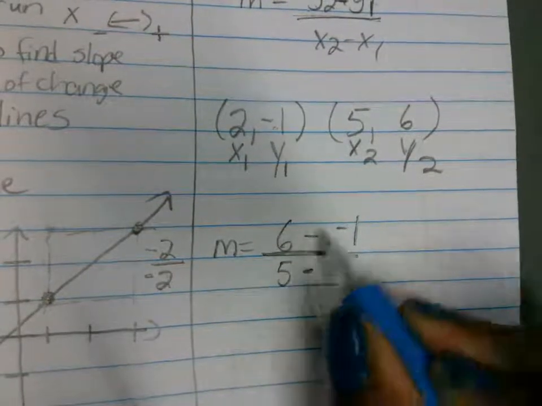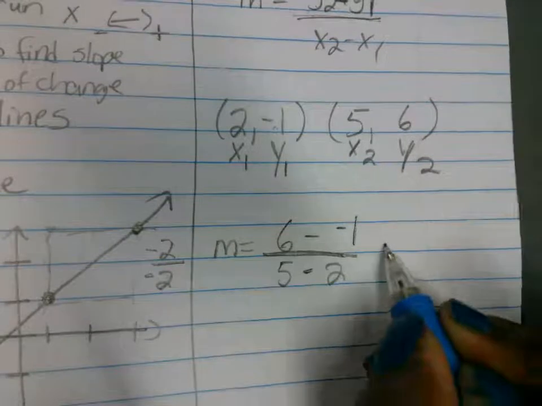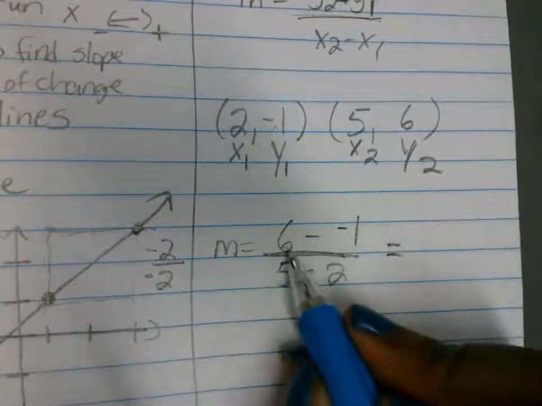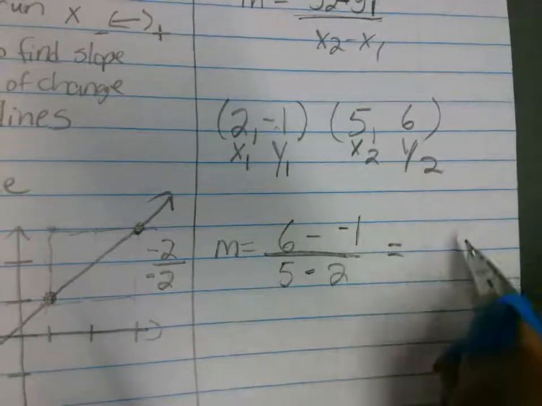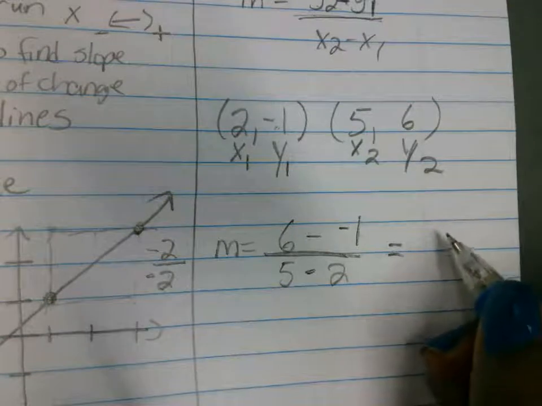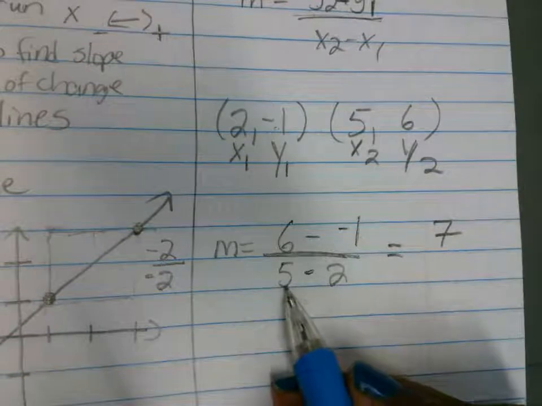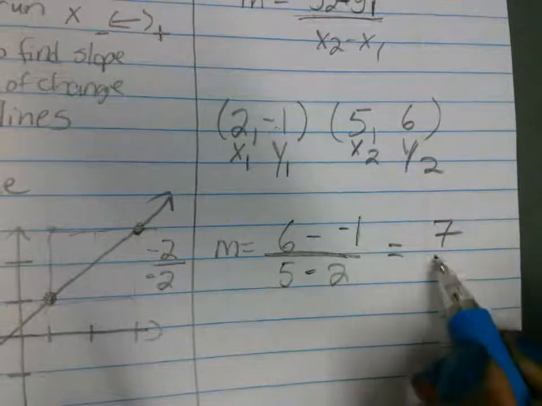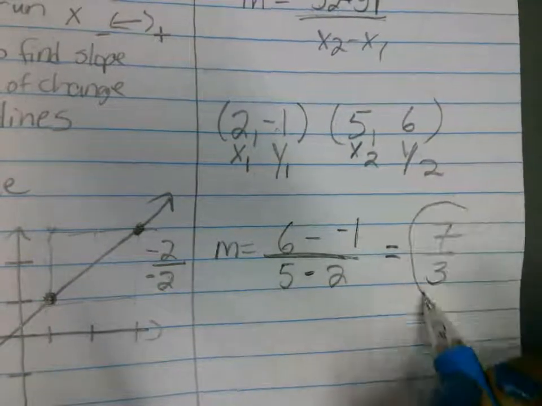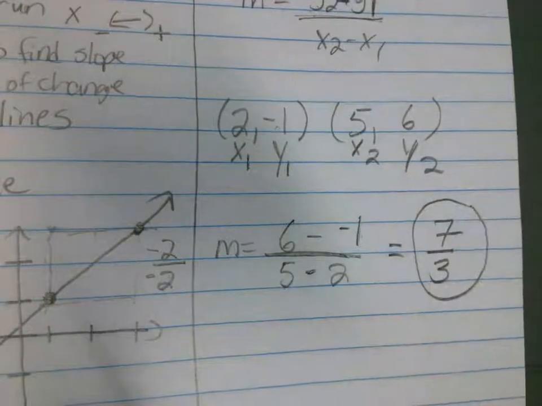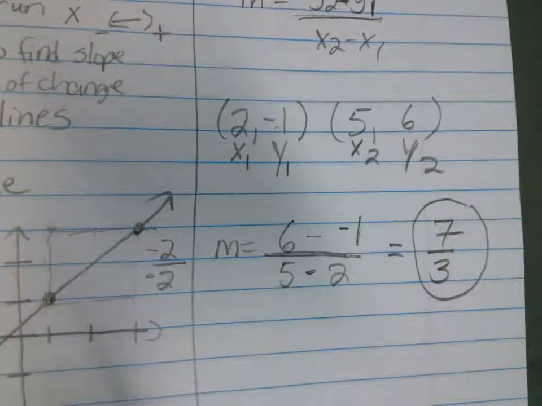All right, on the bottom, what are we subtracting on the bottom? 5 minus 2. Okay. So what does this give me on the top? What's 6 minus a negative 1? 7. What is 5 minus 2? And this is my answer. Just make sure it's reduced. You can write it as a decimal if you want. You don't have to. Questions, comments, or concerns?